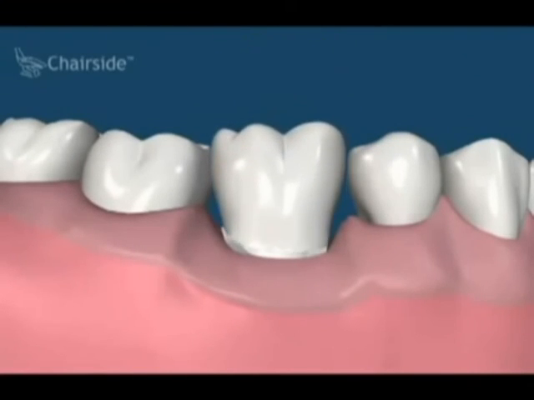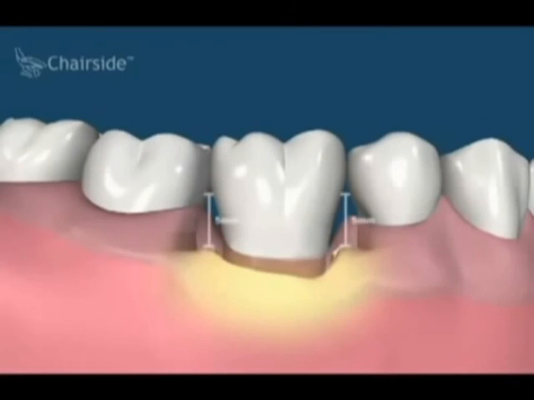Initially, there may be gum spaces missing between the teeth, but if the distance between the bone and the contact point is less than 5 millimeters, the tissue will eventually fill in these areas.